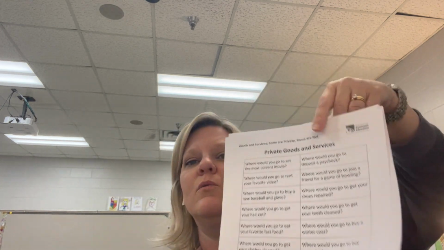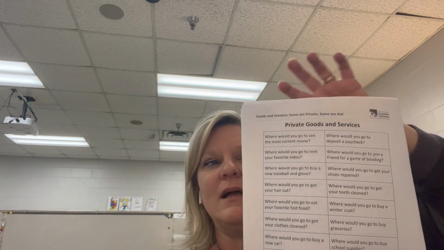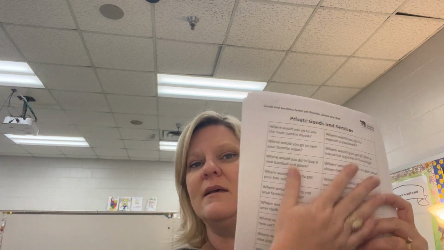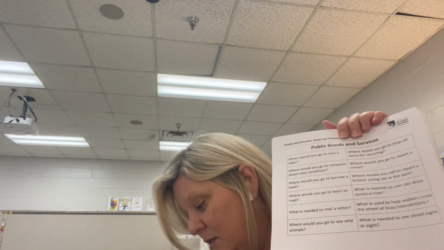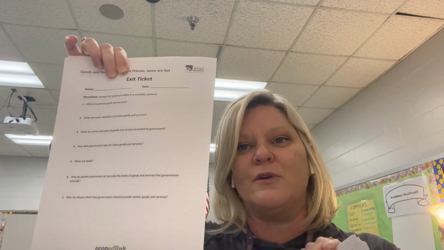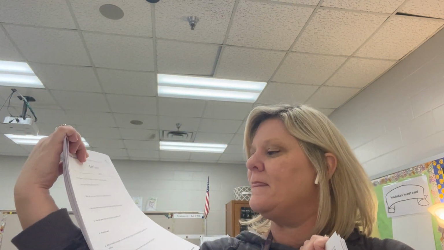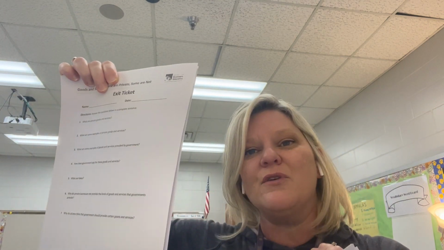So we've got that. And what they're going to do is they will get some construction paper or poster board paper, and they'll actually make a little town that has all of these places on there. And then they have an exit ticket, again, produced by National Council for Economic Education. We appreciate your free resources that talks about how government pays for things.